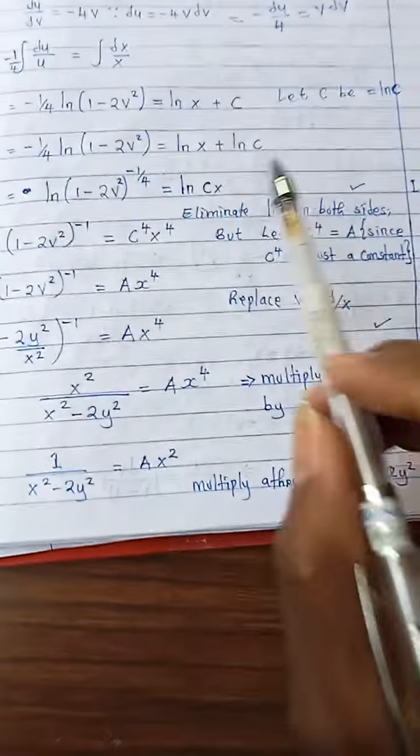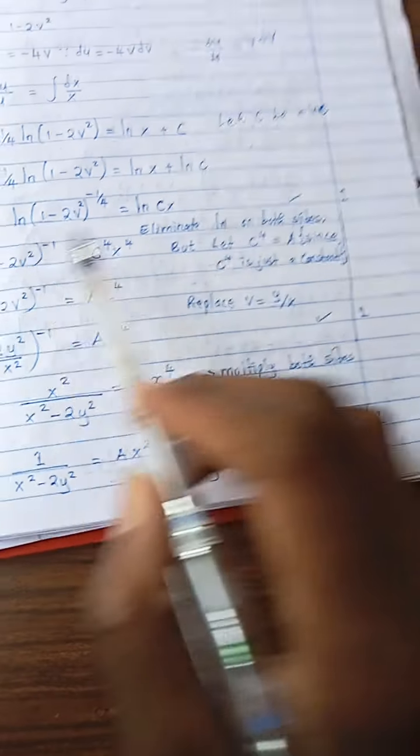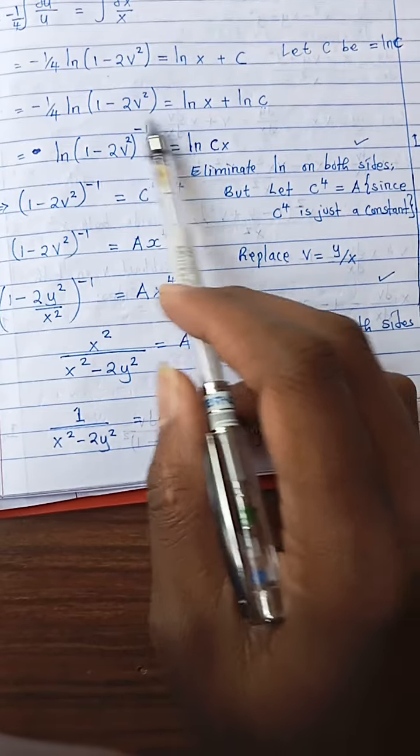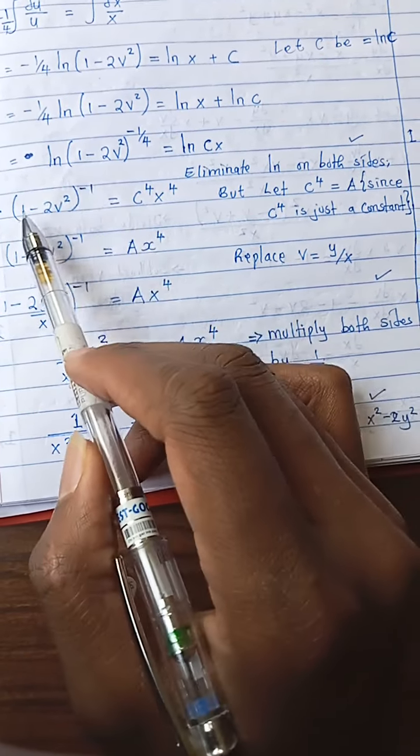Now if we eliminate the natural log on both sides, that means on this side alone we remain with 1.